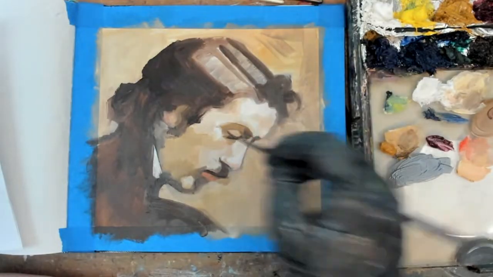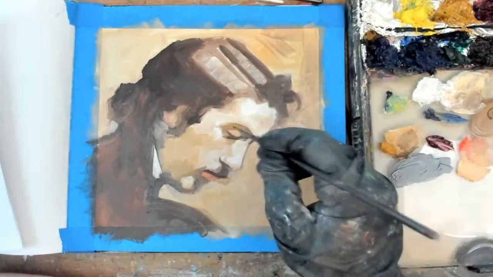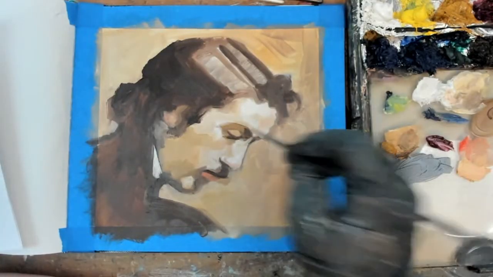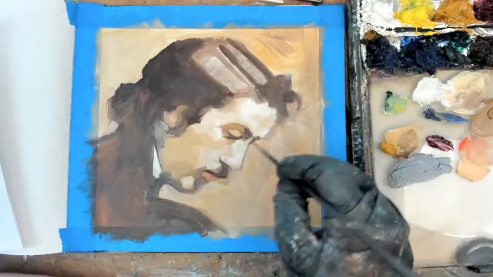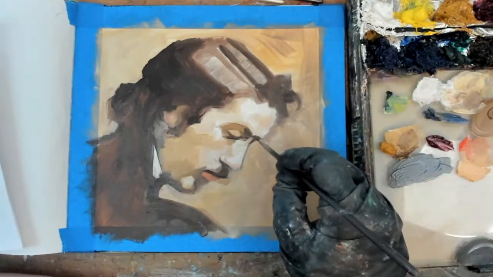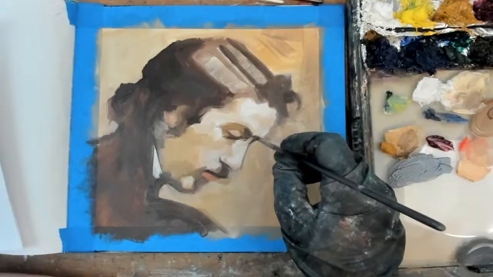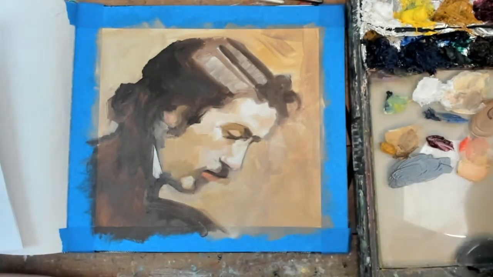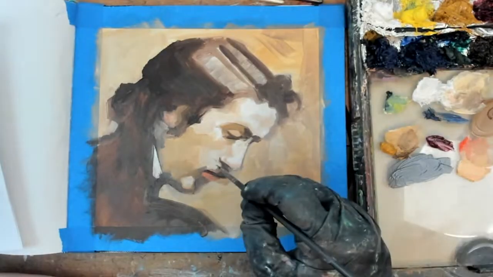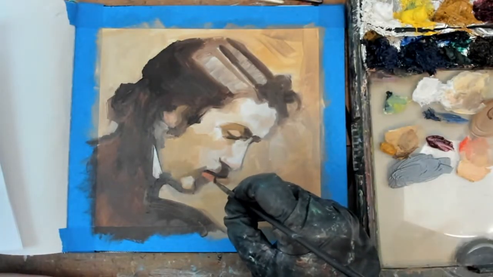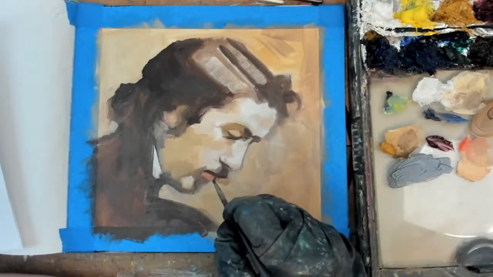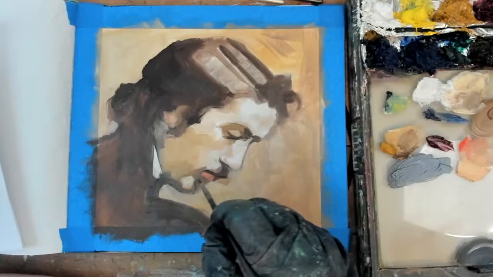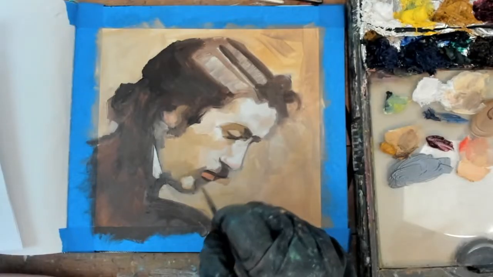Again, I'm not using black yet because I want to make sure that I've got these dark areas down, because this burnt umber is much easier to cover up than black. For me, anyway.